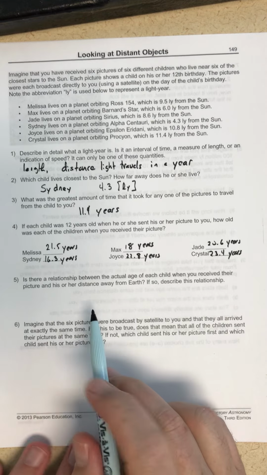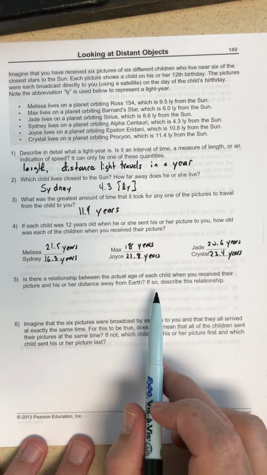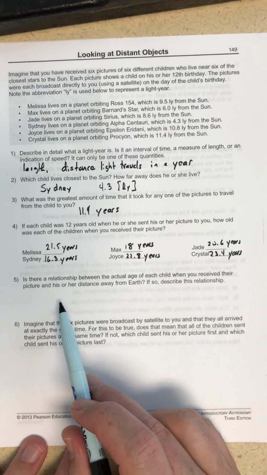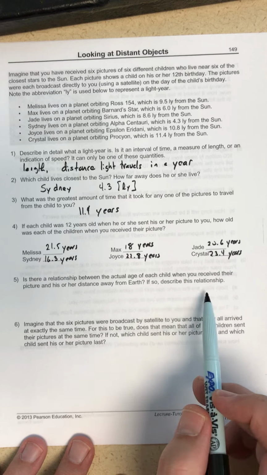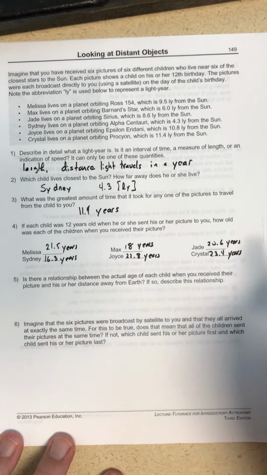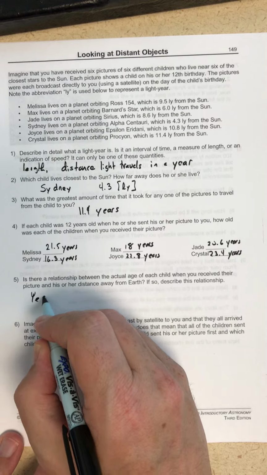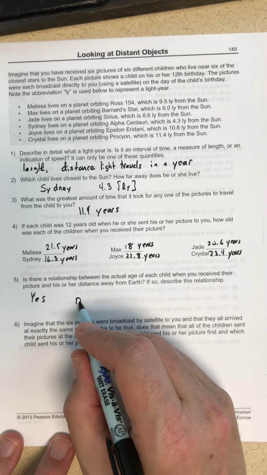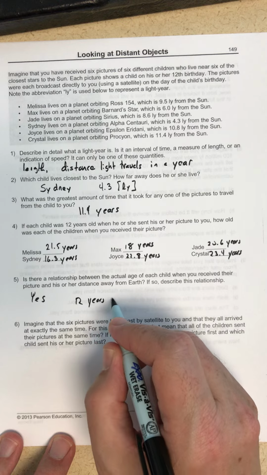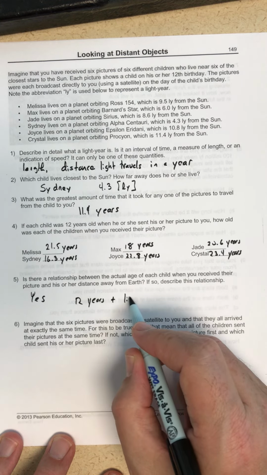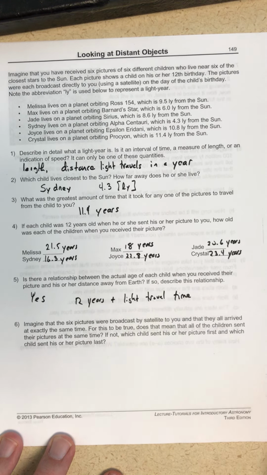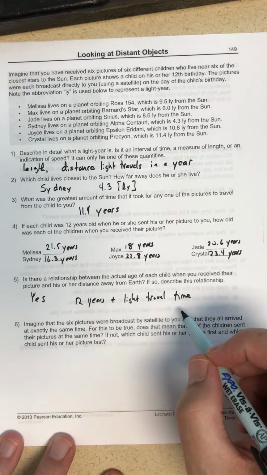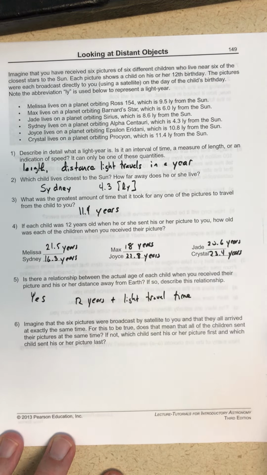All right. Is there a relationship between the actual age of each child when you receive their picture and his or her distance away from Earth? If so, describe this relationship. Well, there is, so we're just using it. And what would that be? 12 years plus the light travel time. Okay. And then what's the light travel time? Well, if it's 11.4 light years away, it takes light 11.4 years to travel.